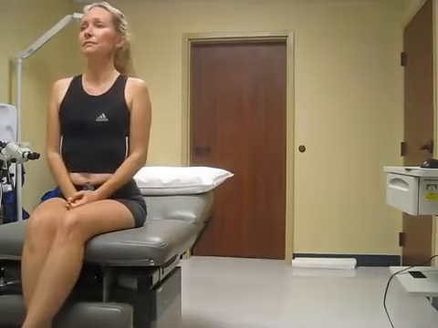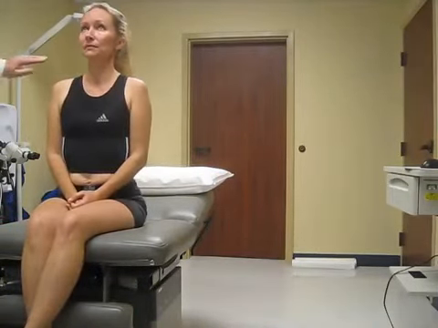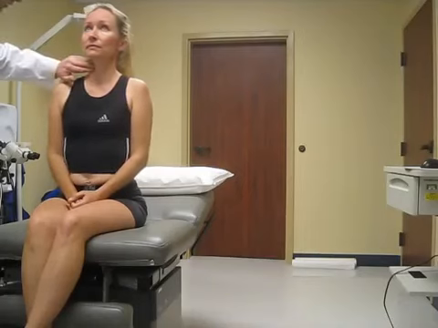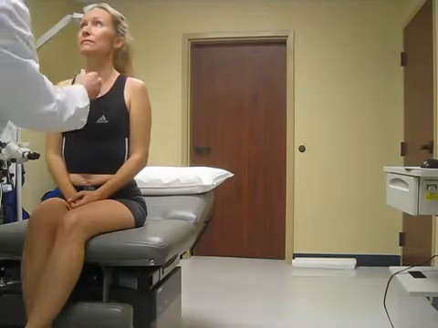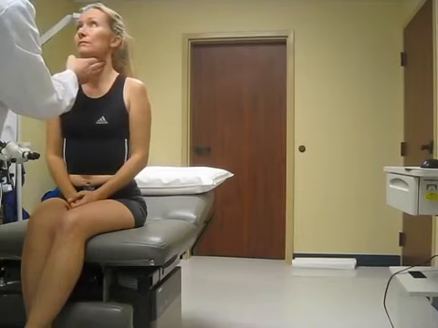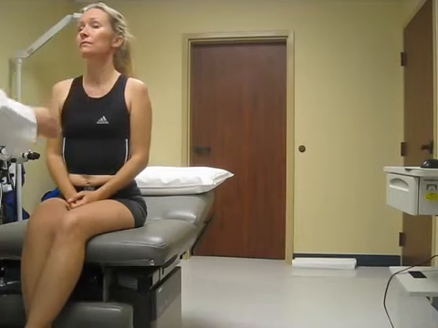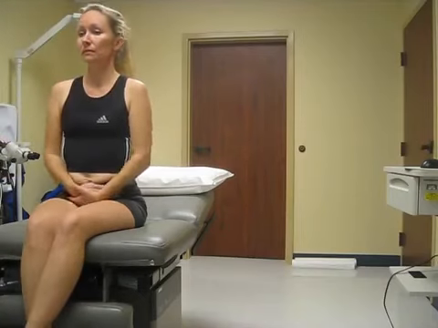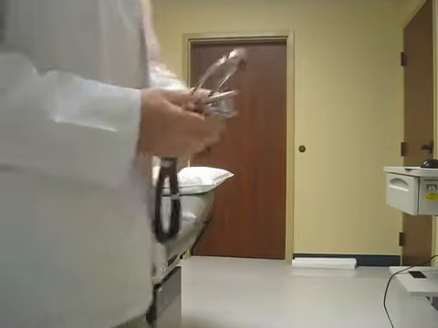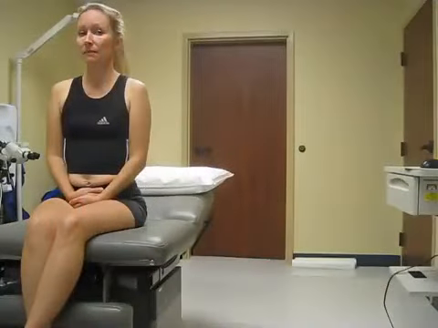And I'm going to start out by palpating the carotid artery. Good, making sure I do just one side at a time. Good. Then I'm going to auscultate for bruits. Make sure you can see.